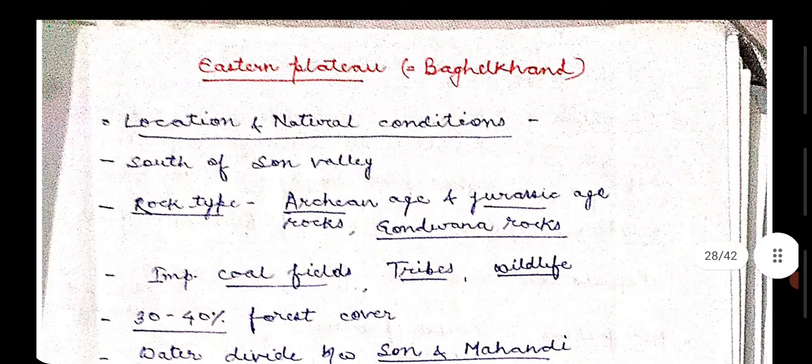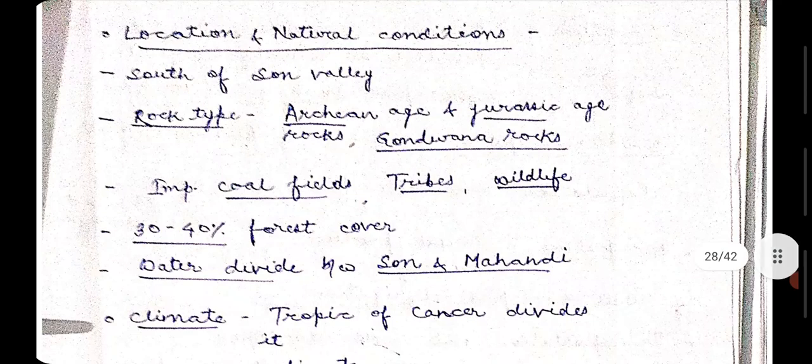Eastern Plateau or Baghelkhand has important coal fields because it has rock type of Gondwana rocks of Jurassic age and Archean rocks. It was not Precambrian rocks.